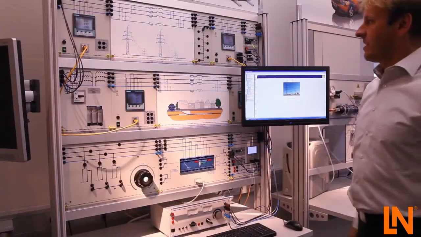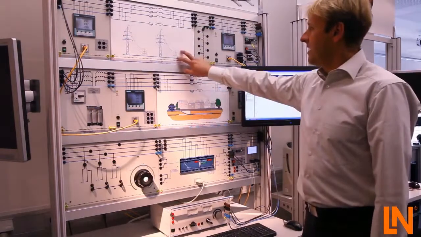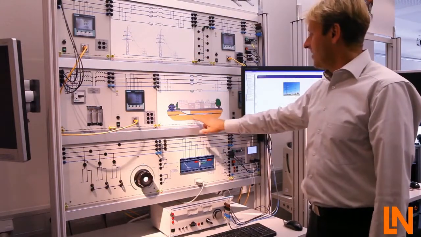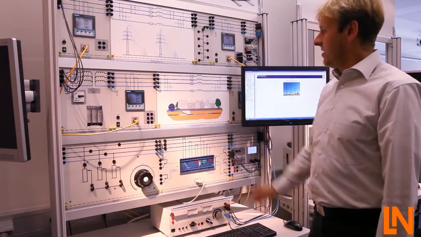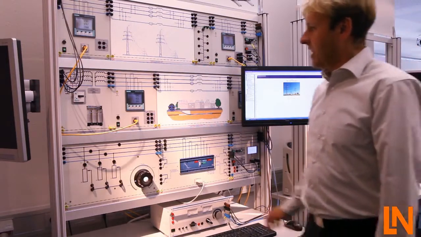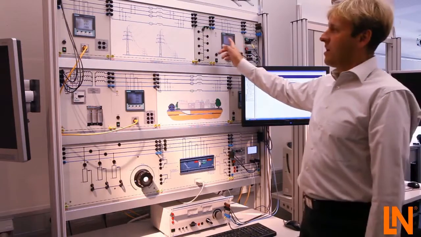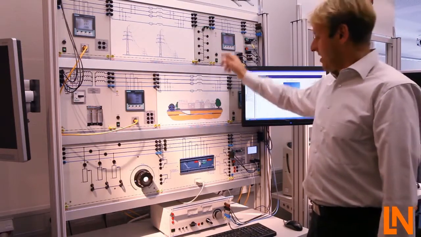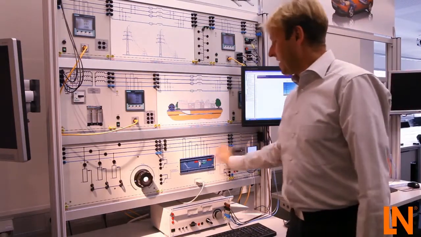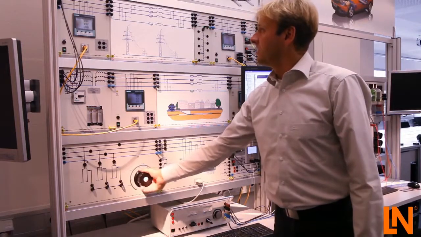Okay, here we see the transmission lines as transmission line and also as cable, underground cable, as well the transformer stations. And here you can look what is going on if the power of one system goes higher.